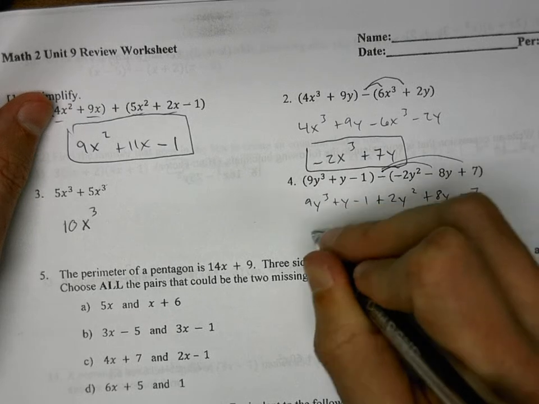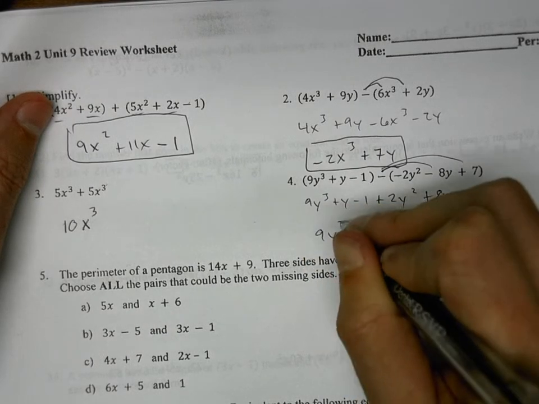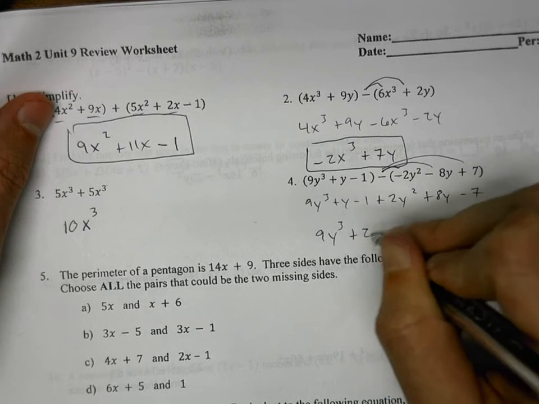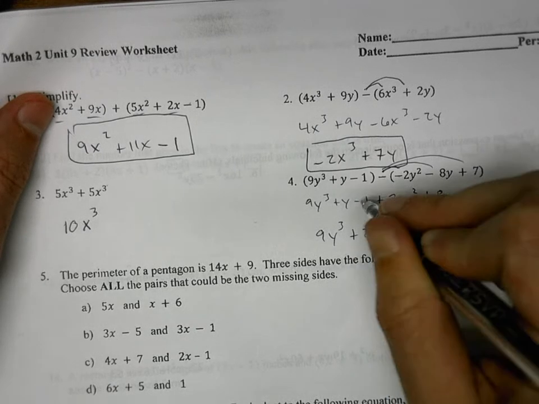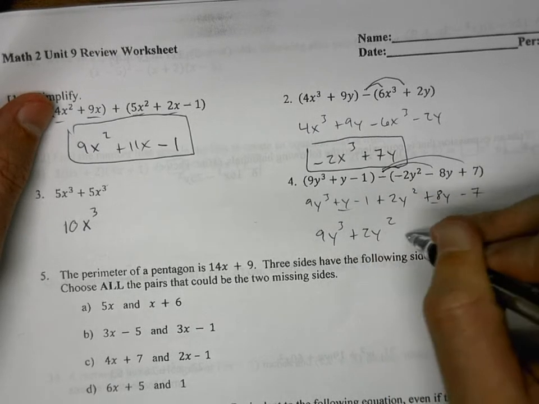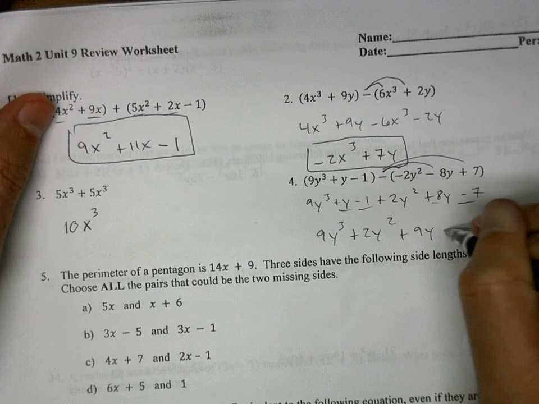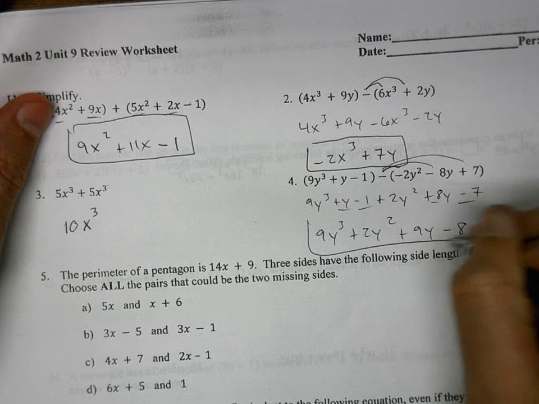Since there's only one y cubed, it's 9y cubed. There's only one y squared term, so plus 2y squared. We have y plus 8y, which is a 9y. And negative 1 minus 7 is negative 8.